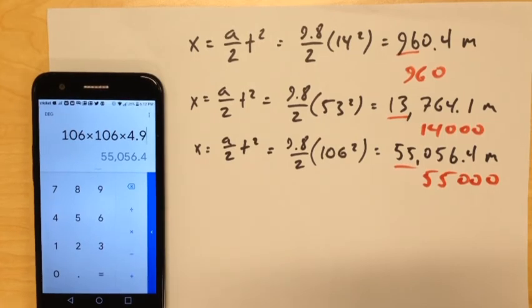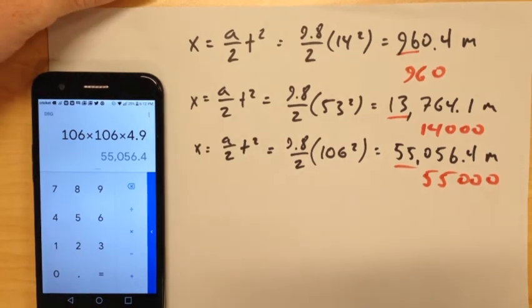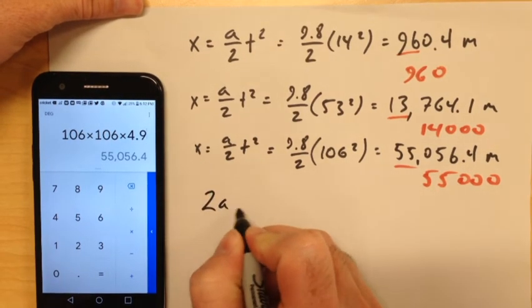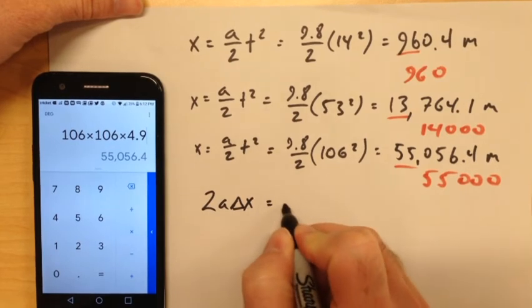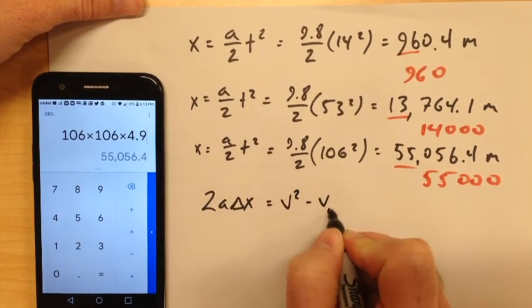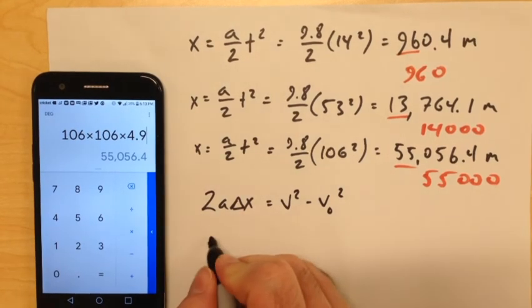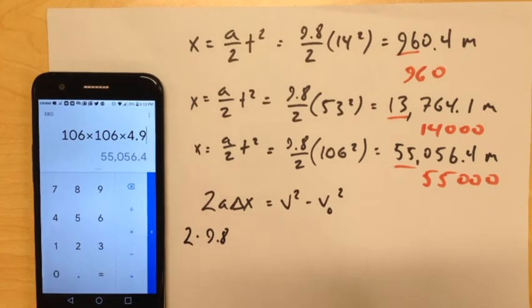At what speed would they have hit the water at the bottom if there was no air resistance? For this one, I'm going to bring in that new equation because it's going to save me some steps. Actually, it's not going to save me some steps. I just want to show off the equation. So it was 2a delta x equals v squared minus v0 squared. So let's fill in what we know. A is 9.8. So I've got my 2 times 9.8. Delta x is 55,000.